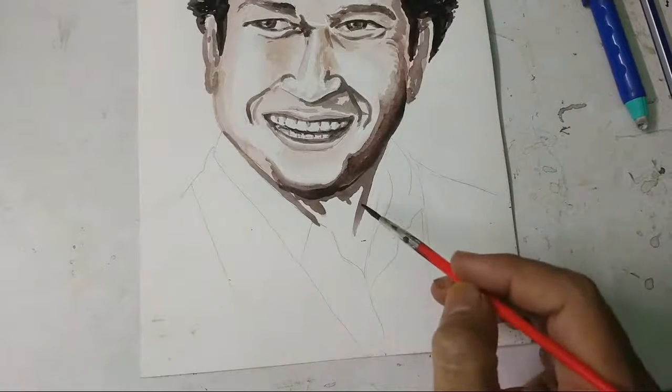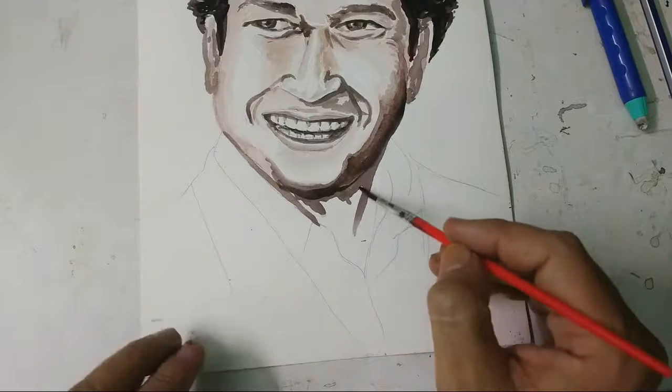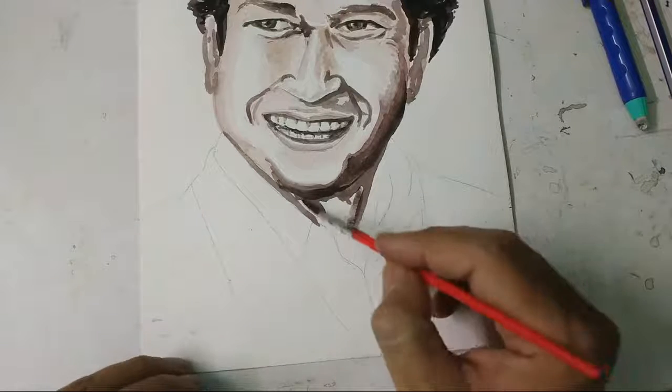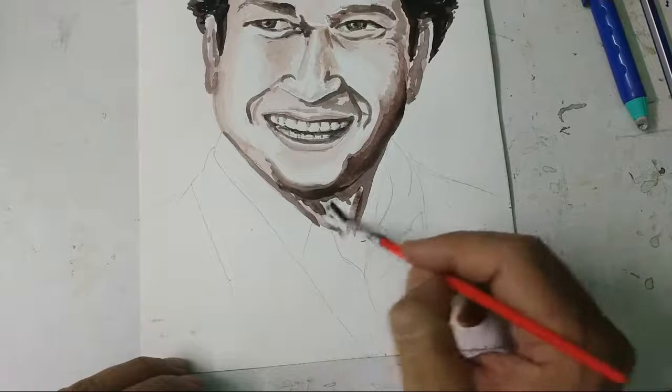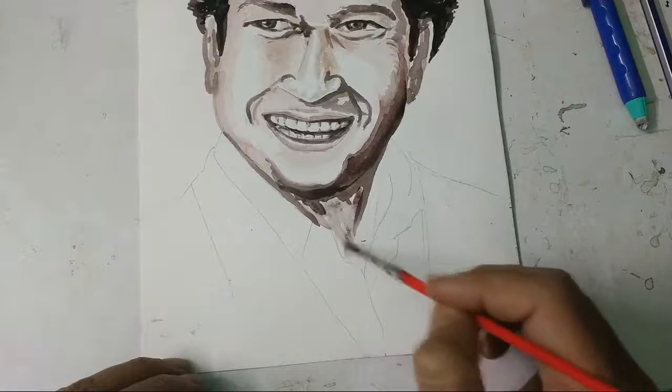In the lower area we will make the neck now, so just fill it with a light tone and spread the color.